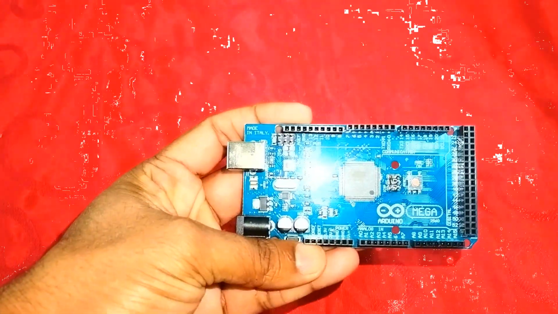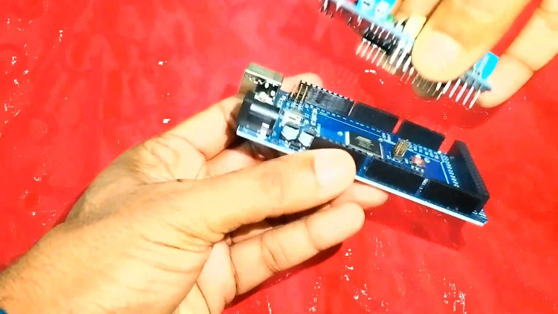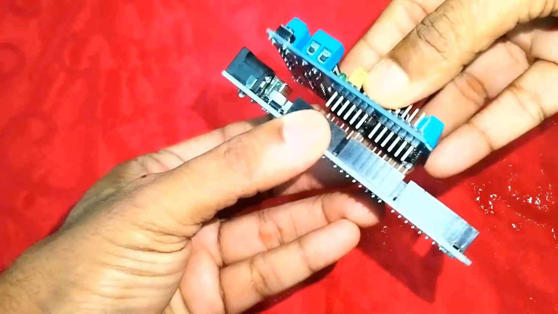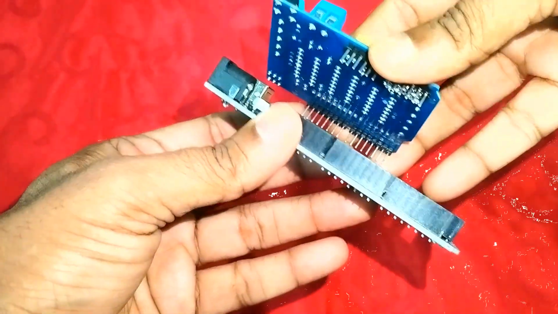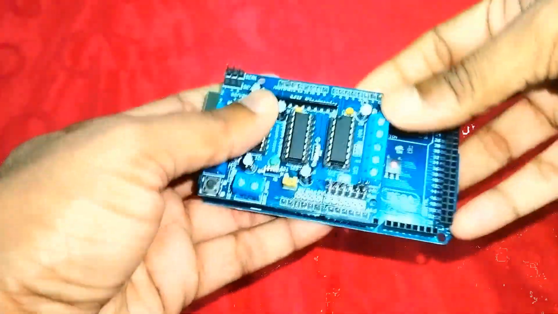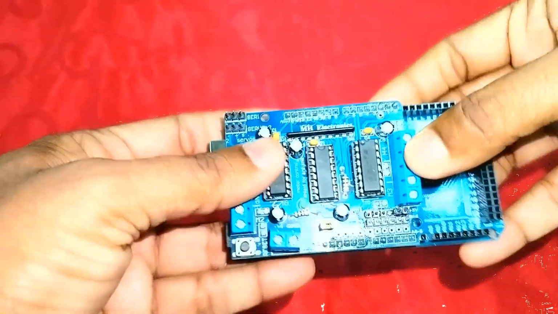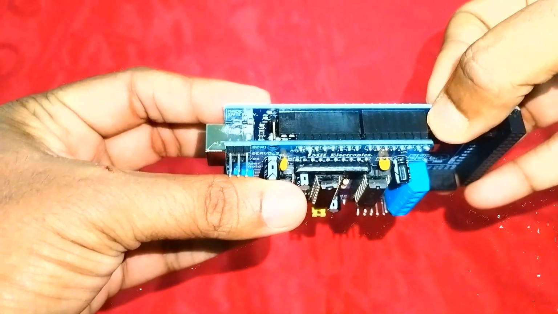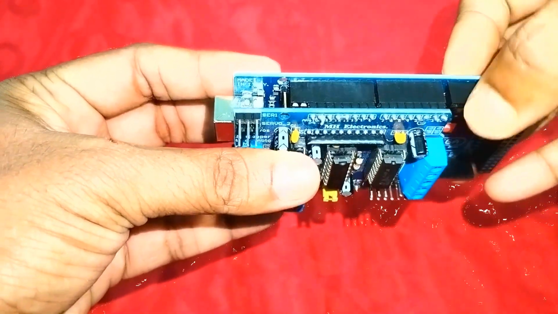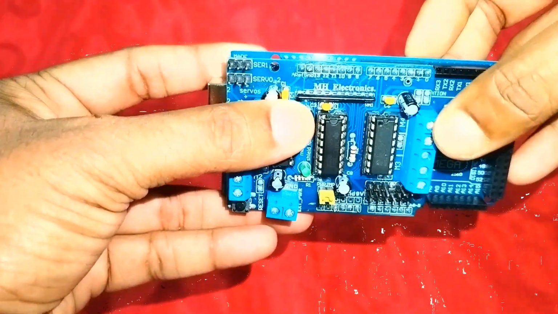So now we will connect the circuitry. First of all, take the Arduino Mega board and place the driver shield over the Arduino Mega board like this. Press it firm. Okay, so this is where I set. This is pin number 0 and 1, which is the RX and TX, so it will be engaged with the driver shield.